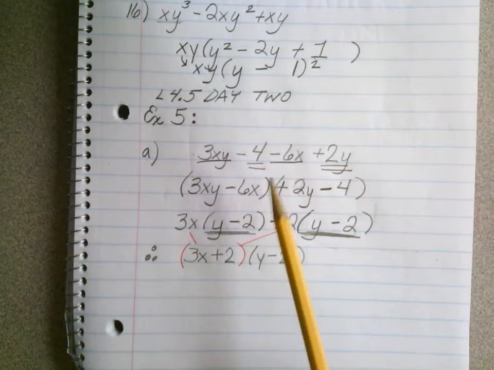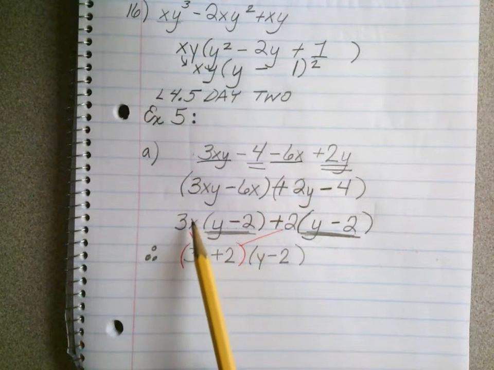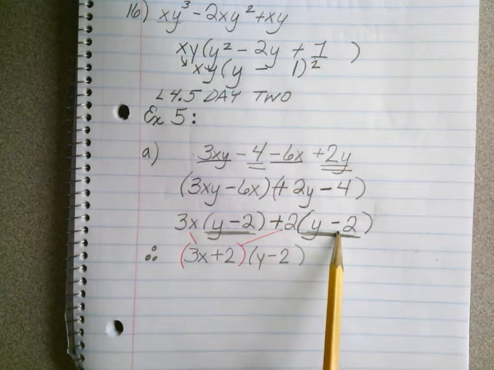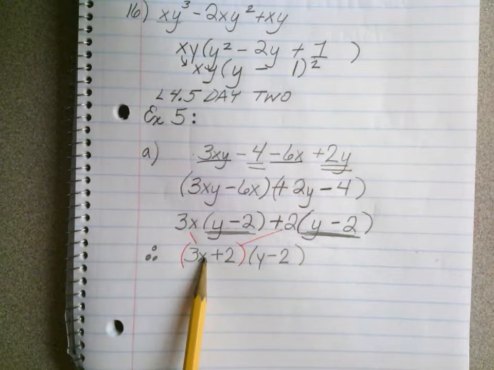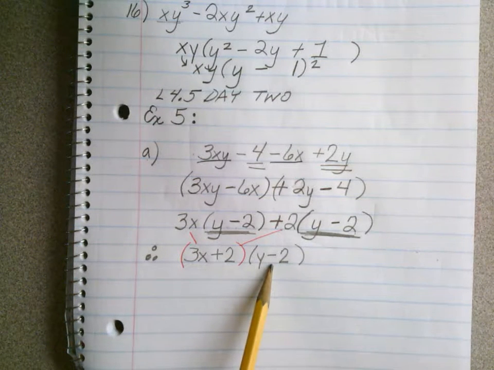So we basically regrouped, and we're lucky enough to find that both the 3x and the positive 2 were being multiplied by the same factor, which allowed us to group the two items that were sharing a factor and multiply them that way by that factor.